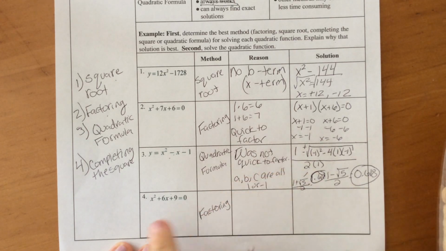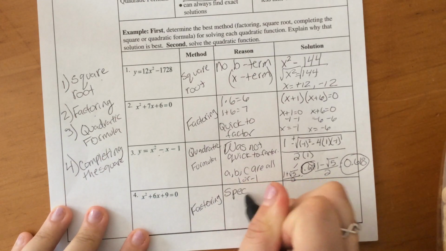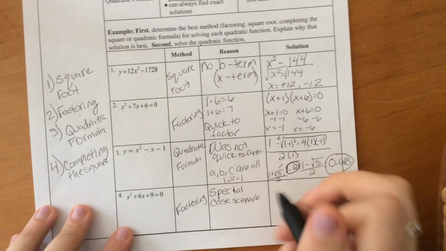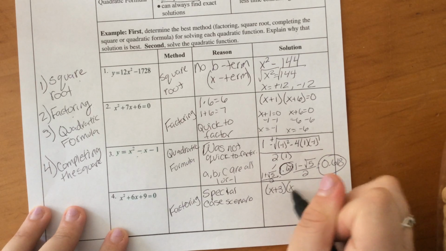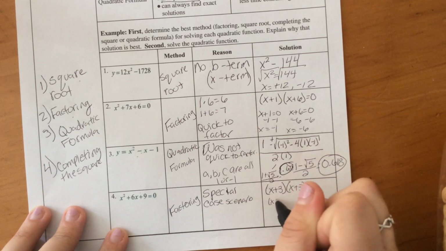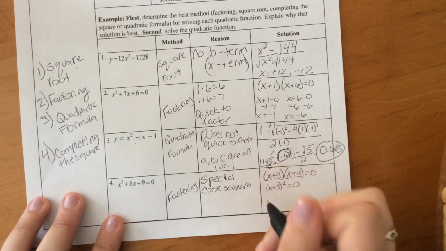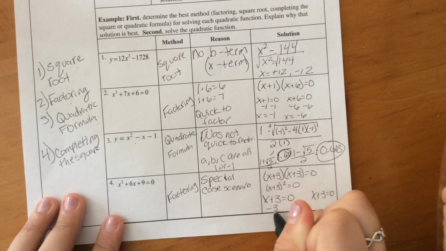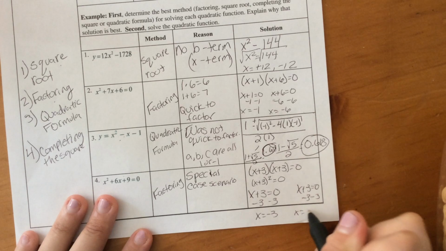And also, this is a special case scenario that we learned in Unit 7. So my reasoning is I'm going to write special case scenario. And I know it's x plus 3 and x plus 3 equals 0. Or another way you can write that with the special case, x plus 3 squared equals 0. And so now I know it's the same. So x plus 3 equals 0. Minus 3 on both sides, x equals negative 3. And I end up with the same one because it's a special case.